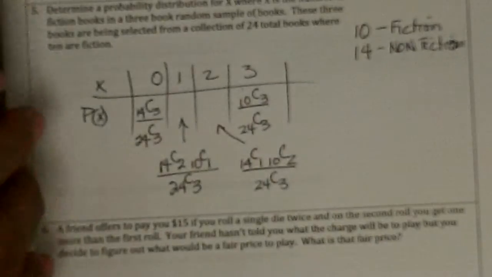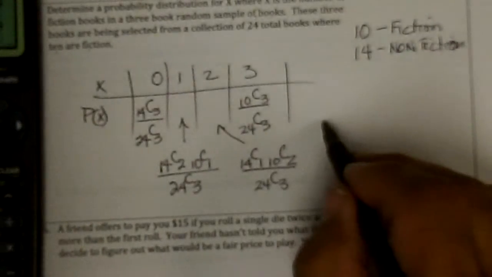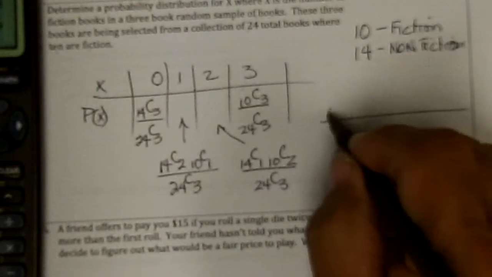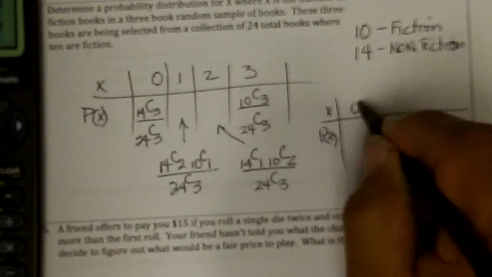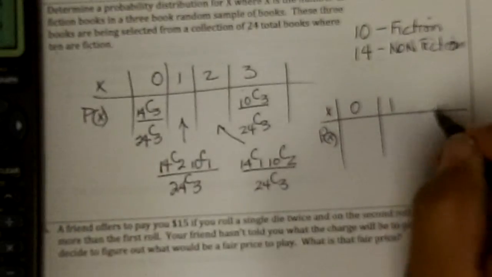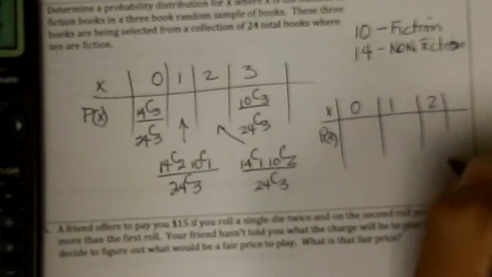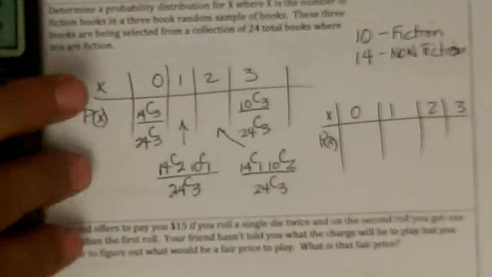Now let's work out these probabilities. And I'll put the answer over here. X, P of X. No fiction, 1 fiction, 2 fiction, 3 fiction.